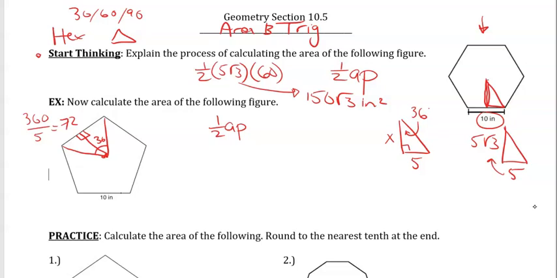Trig, fantastic. So we need to make sure that our calculator is in degree mode, and I would first set this up to find out what x is. So we know that this is opposite and adjacent, which is tangent. So tangent of 36 degrees equals opposite over adjacent.